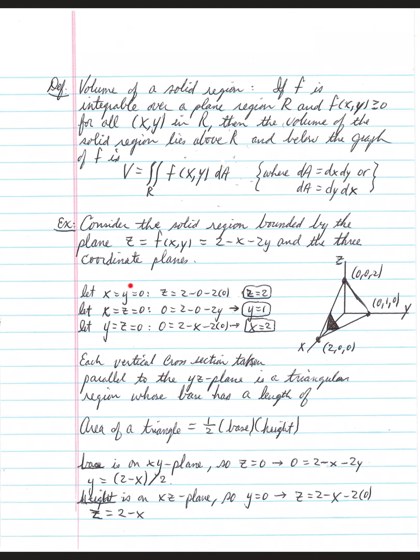If we let x and y both be 0, then z is equal to 2, and again I use this function up here. Then x, y are both 0, z was 2, that gives us this coordinate. If we let x and z both be 0, then we have y equals 1 if you were to solve this out. So we have the point (0, 1, 0). And then finally letting y and z both be 0, then we get x equals 2.